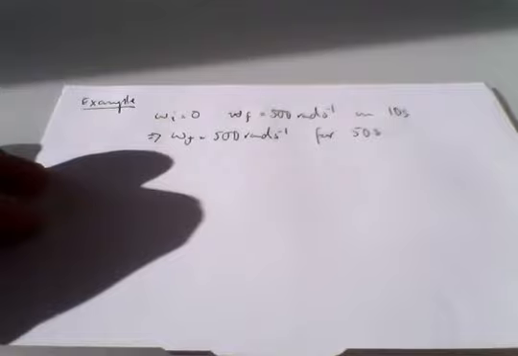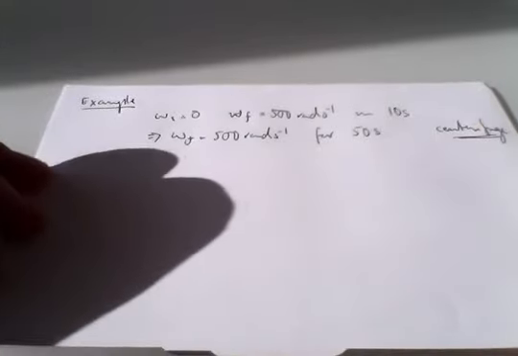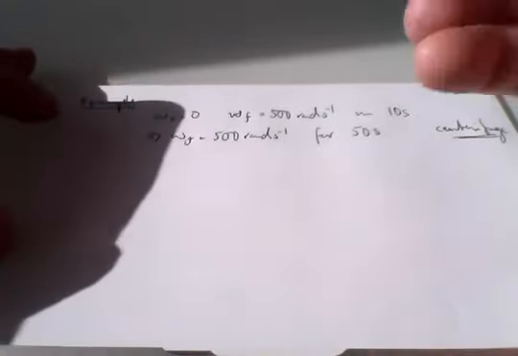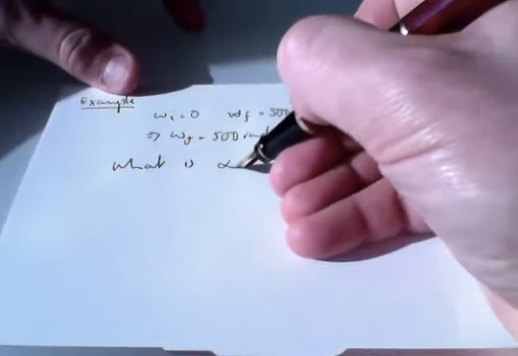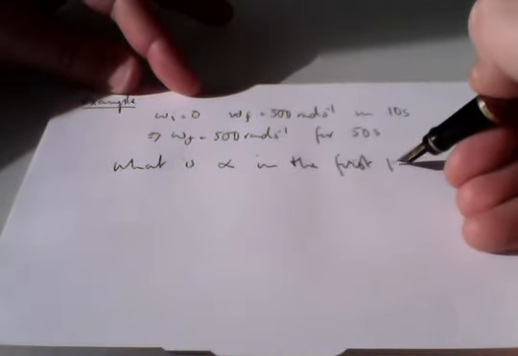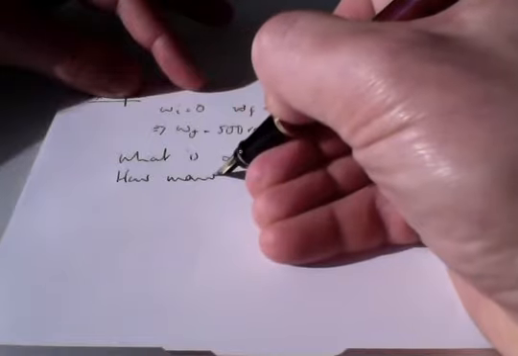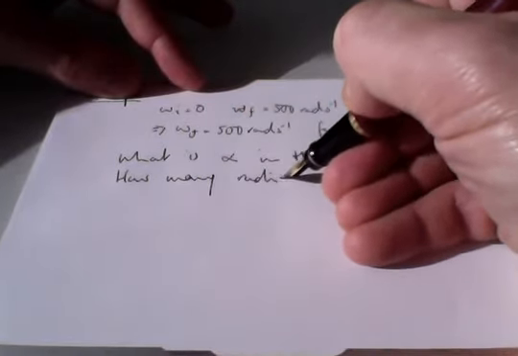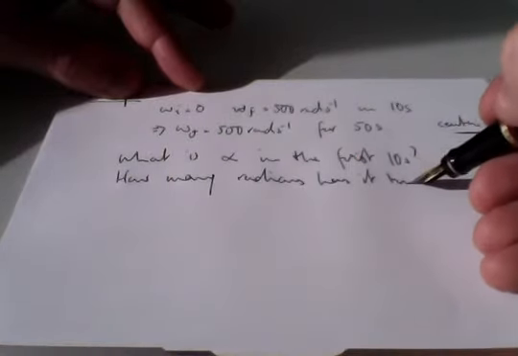I think this is actually a centrifuge calculation. Okay, first of all, what is the angular acceleration in the first 10 seconds? And then how many radians has it turned through?